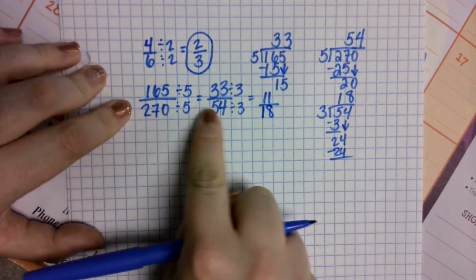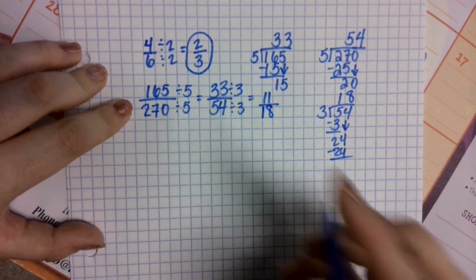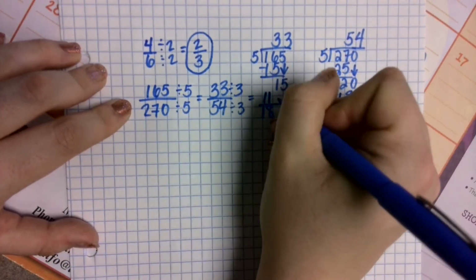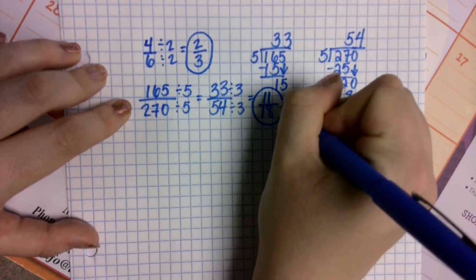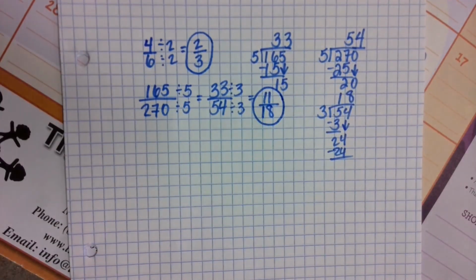So now I have this great big number, and I have simplified it down to 11 over 18. And I know since 11's prime, there's nothing else I can do.